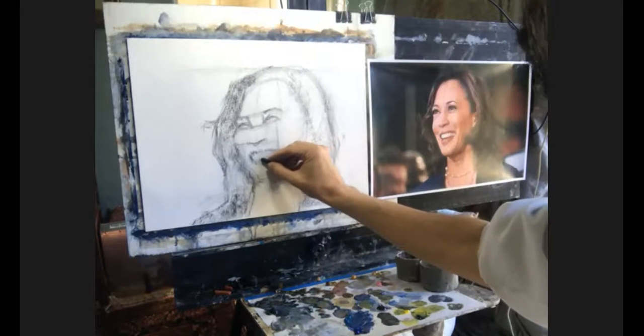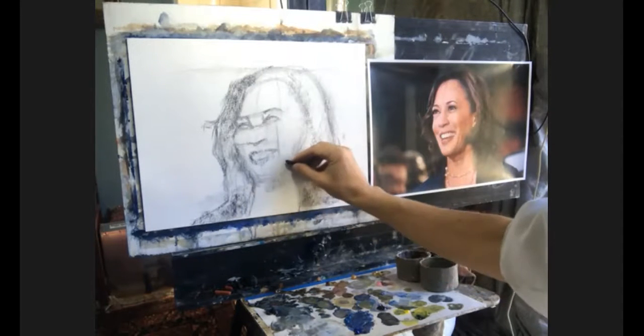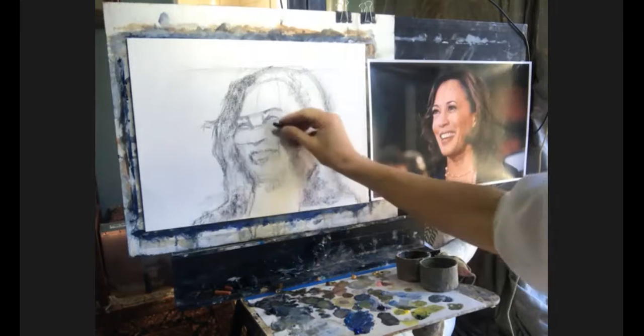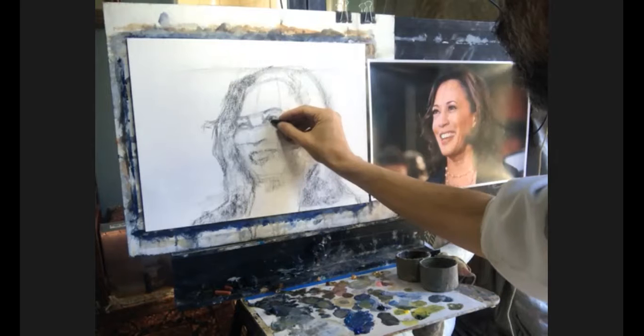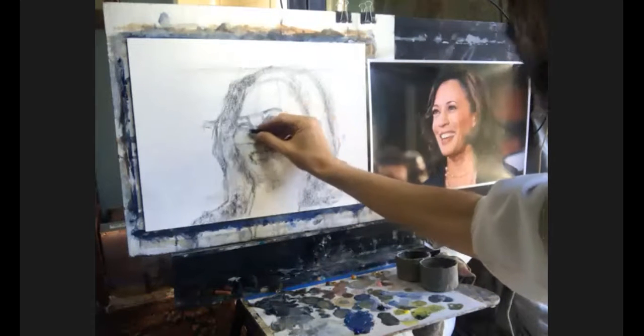All right, so I have that. I think what I'm gonna do before I just do the shading, which is probably considered shading, I'm just gonna do the iris inside.